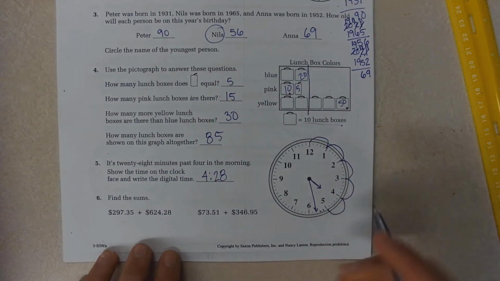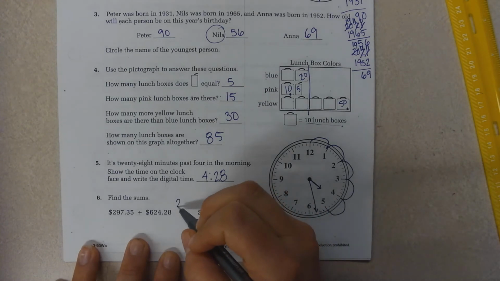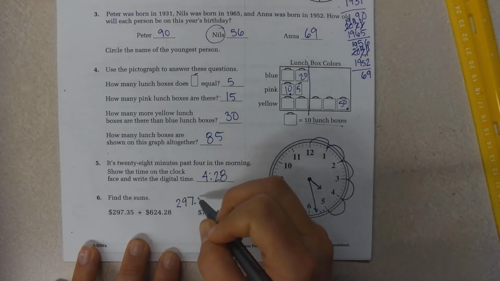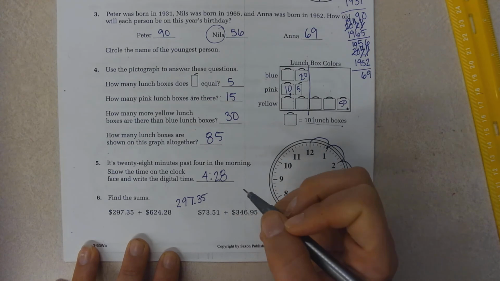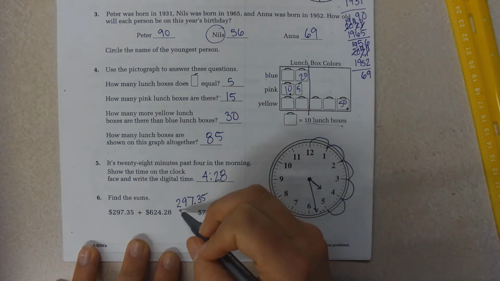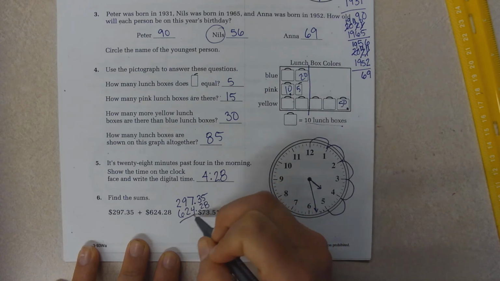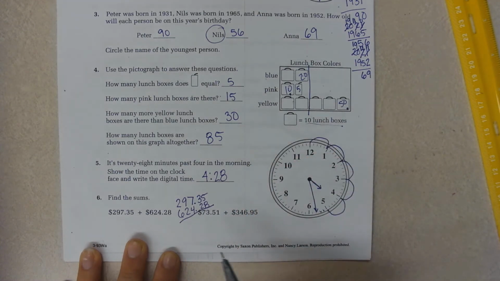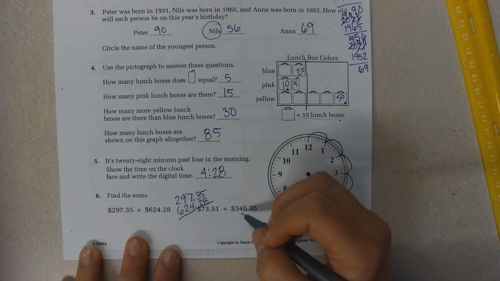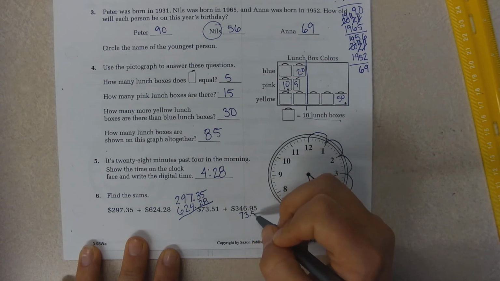Find these sums. $297.35 plus $624.28. Try to line up your place value, unlike what I did. I didn't do a great job here. I'm going to go ahead and do my next problem.